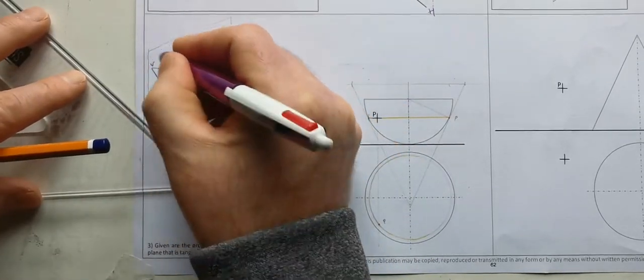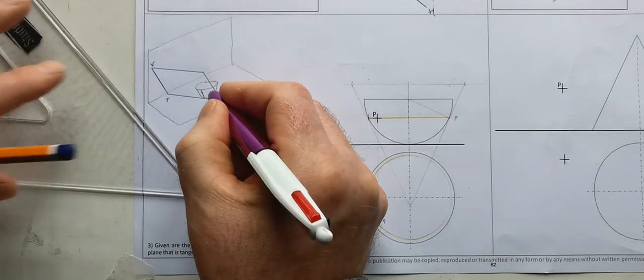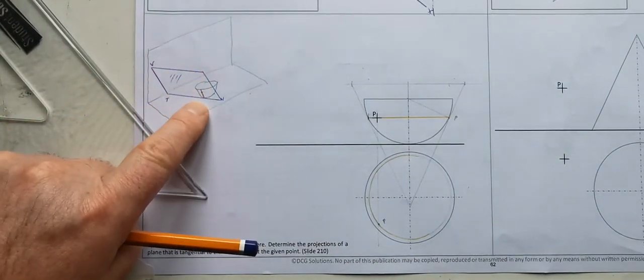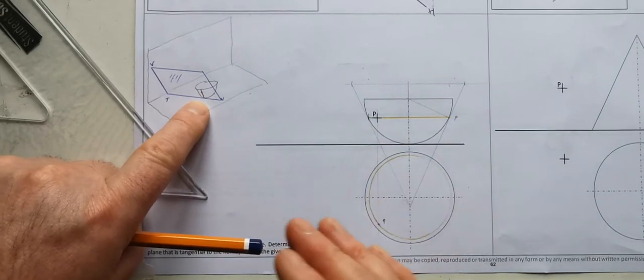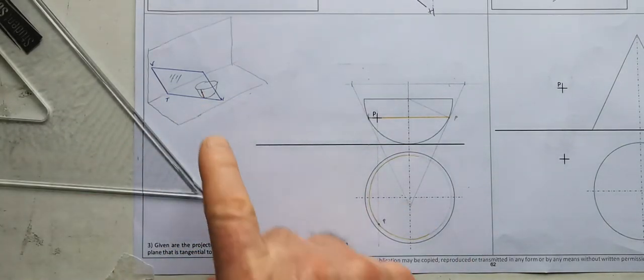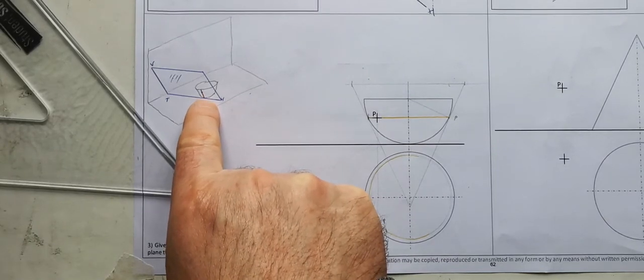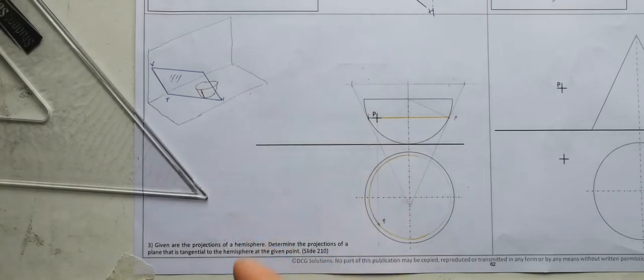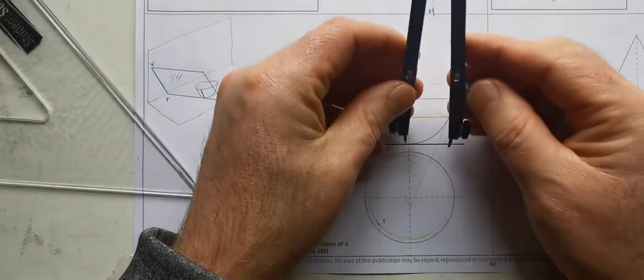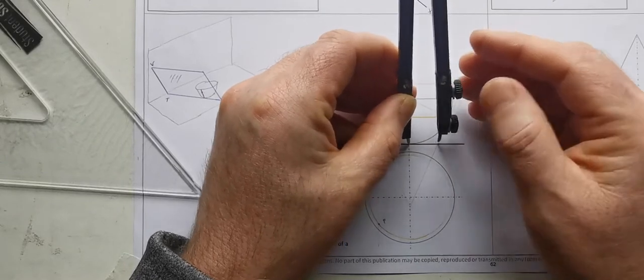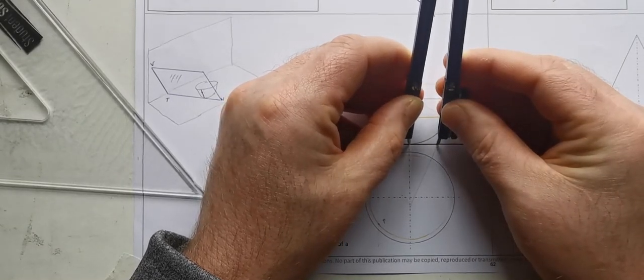So that's our vertical trace and horizontal trace here, and that would be our oblique plane. So it's leaning out the way. That is the problem. So what I'm going to draw next is I want the base circle of this. You can see there, you want the base circle of that cone. So the base circle, we're going to take it from the elevation here. That is the base circle of that.